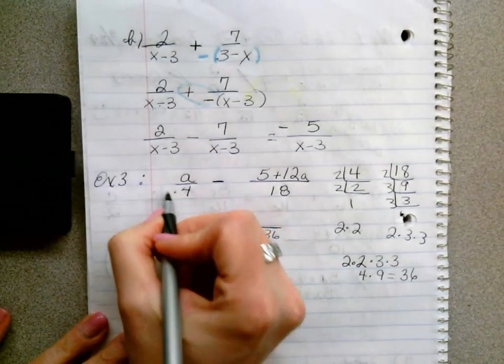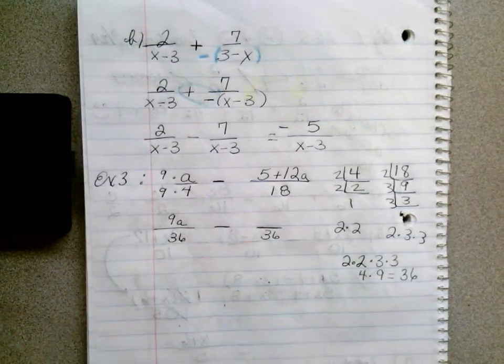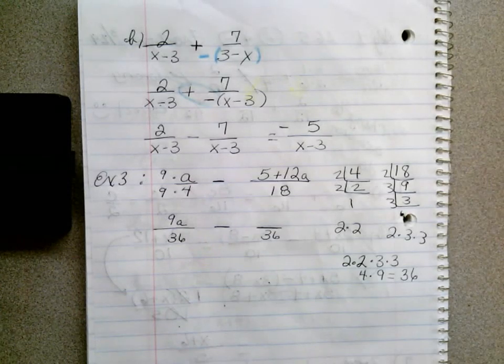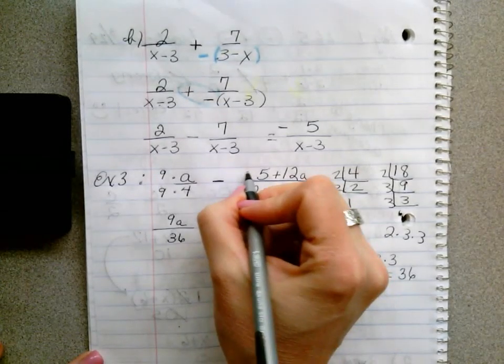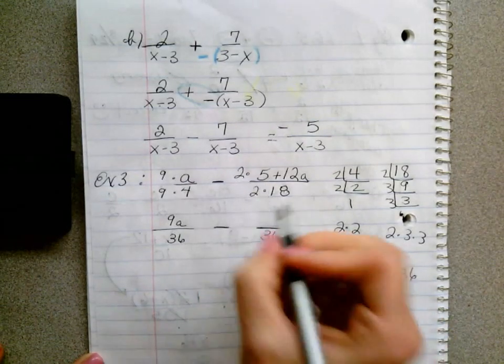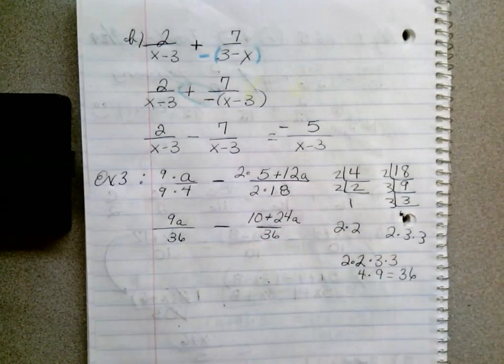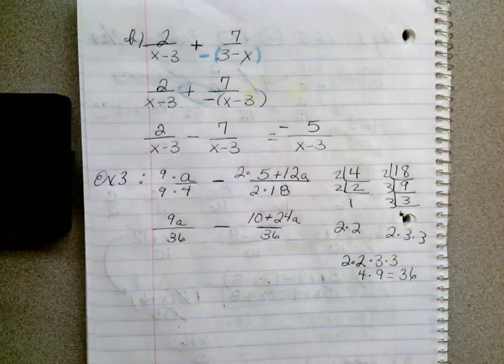In order to convert 4 to 36, I had to multiply it by what? 9. That means I need to do the same on the top. So my new numerator is 9a. Okay? What did I do to the bottom to make it a 36? You multiply by 2. Okay. Multiply it by 2. Okay? So you now have 10 plus 24a. Okay? They have it broken up a little bit differently, but it's the same idea.